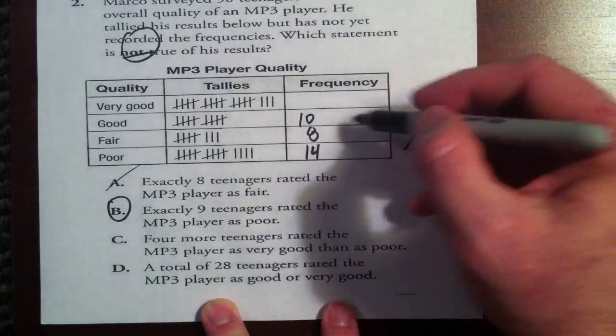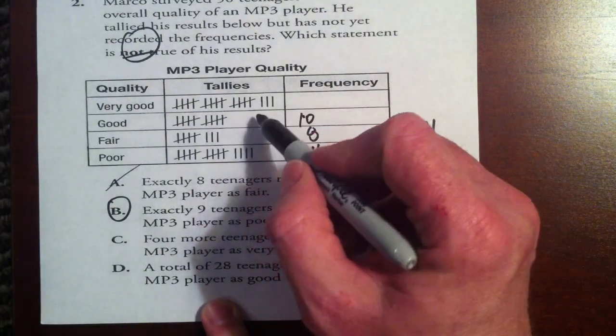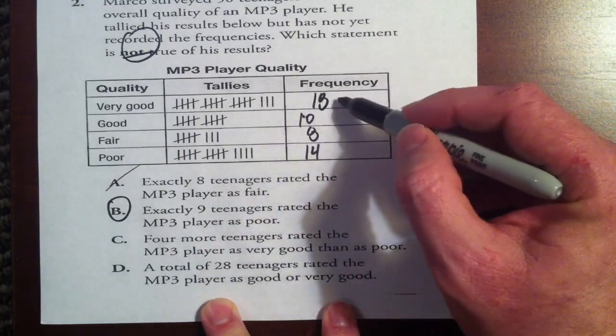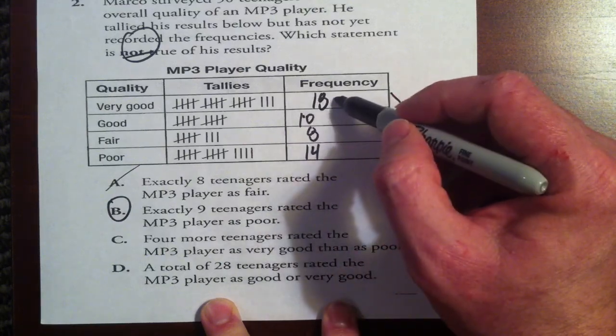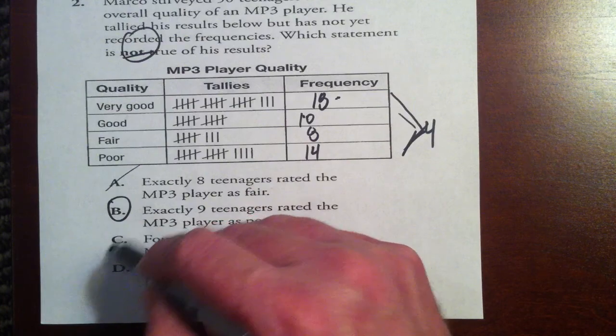I'm sorry. Please forgive me. I did very poor, or very good. This right here is 18. And the difference is 4, and 4 more rated theirs very good. So this is true, and therefore we would eliminate that one.